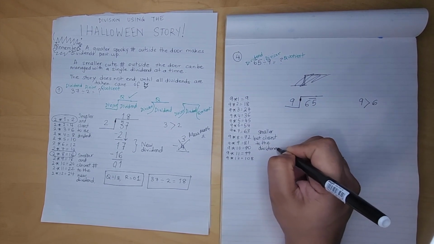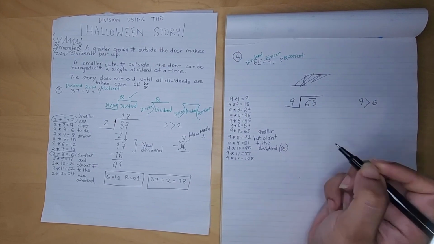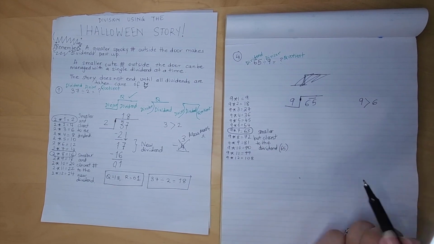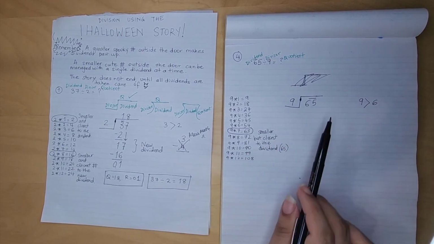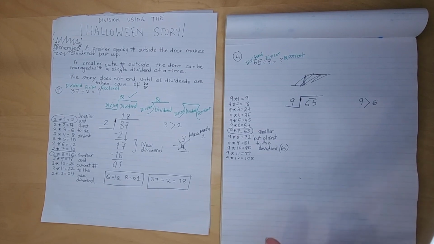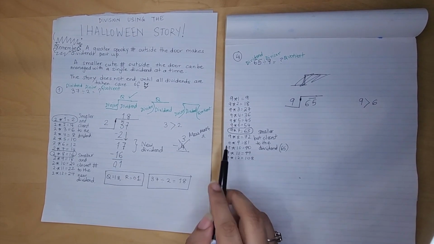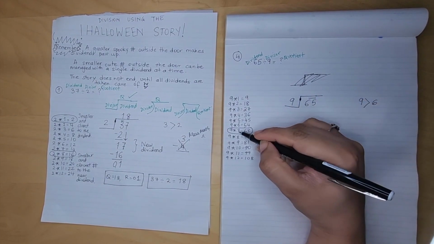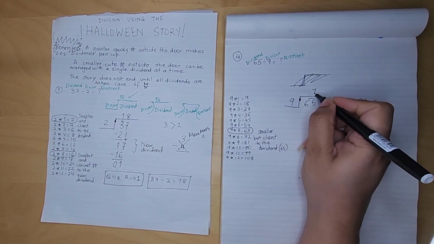The dividend in this case is 65. So we have to look for 63. We can't use 72 because 65 is a smaller number than 72 and we cannot subtract a greater number from a smaller number. As I said, that is planet Mars math. We cannot do that here. So 9 times 7 is 63. We have to put 7 up as the quotient.